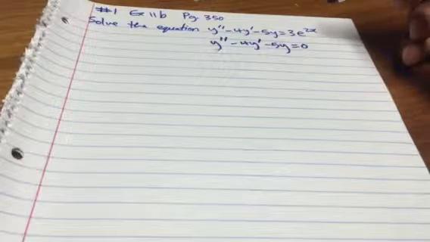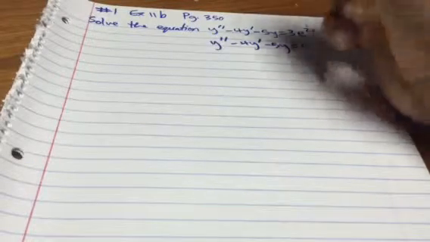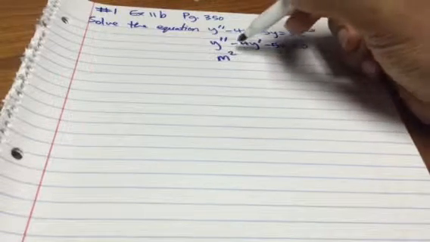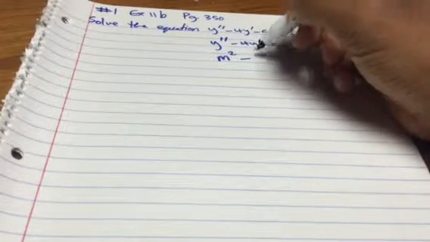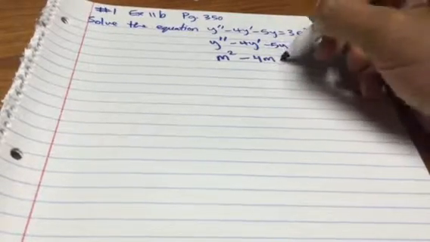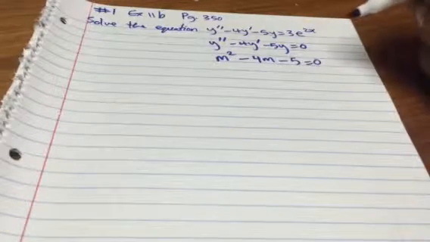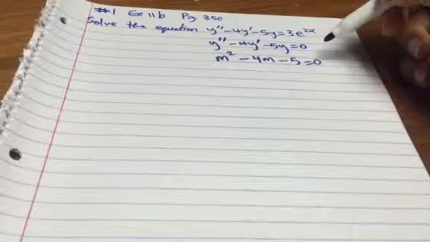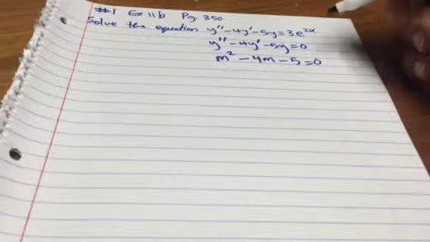And usually we use either m, p, or r as the variable. So we rewrite the associated homogeneous equation like this. If I use m squared, because it's the second derivative, so m to the power 2 minus 4 times m, since y prime is the first derivative, minus 5 is equal to 0. So the characteristic or auxiliary equation is actually a quadratic equation that we must solve.